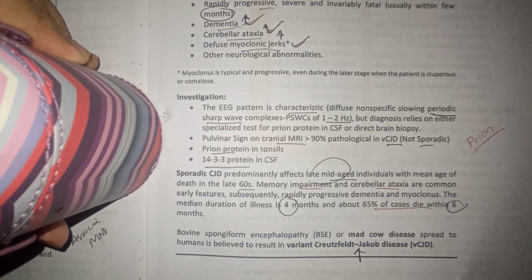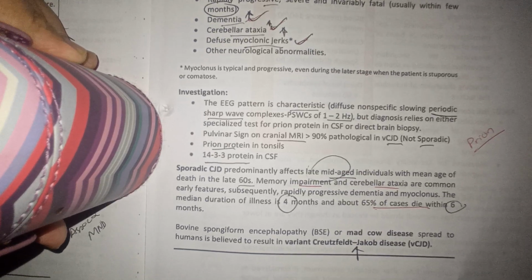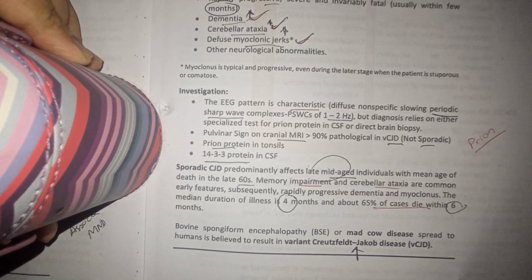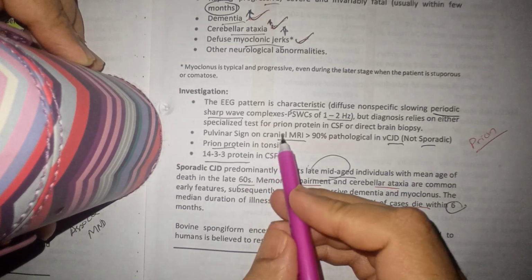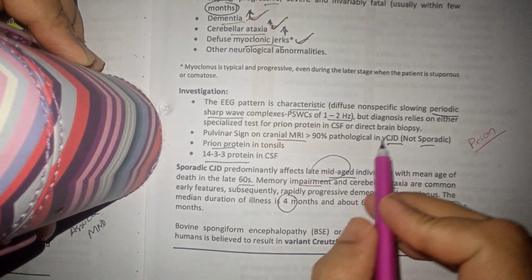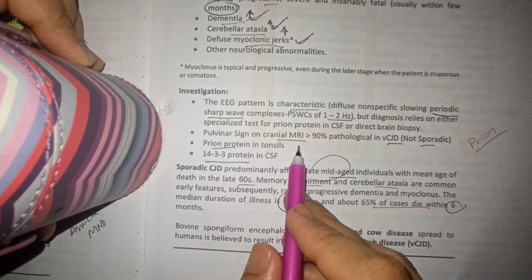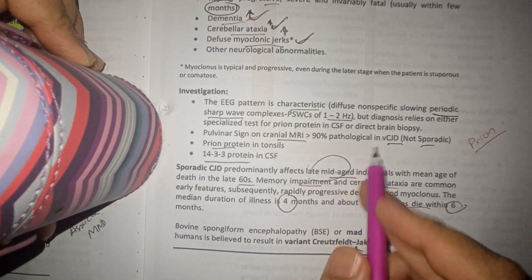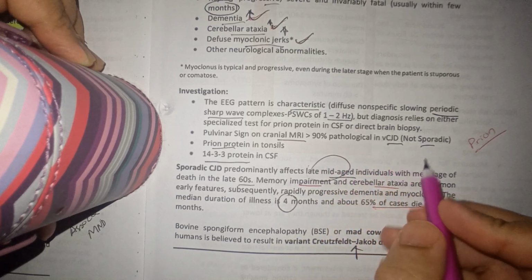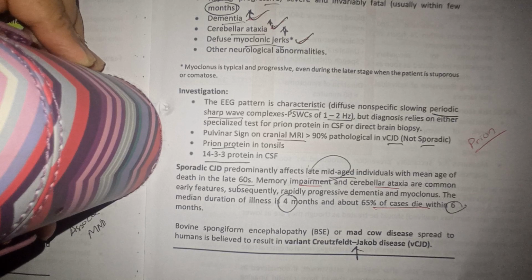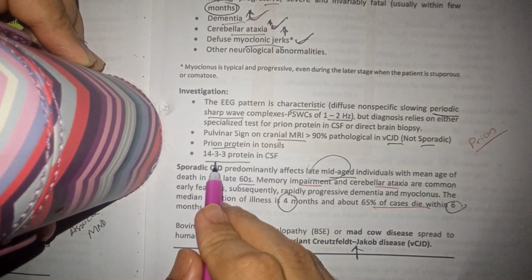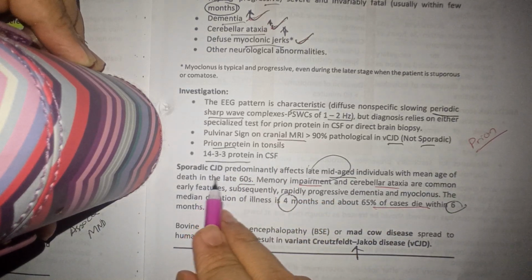Okay, EEG. The investigation, the EEG pattern is characteristic. Diffuse non-specific slowing, periodic sharp wave complexes, PSWC, at 1 to 2 Hz, but diagnosis relies on either specialized tests for prion protein or brain biopsy. Abnormal signal on cranial MRI, 90% pathological in CJD; in variant CJD, prion proteins in tonsils; 14-3-3 protein in CSF in sporadic CJD.